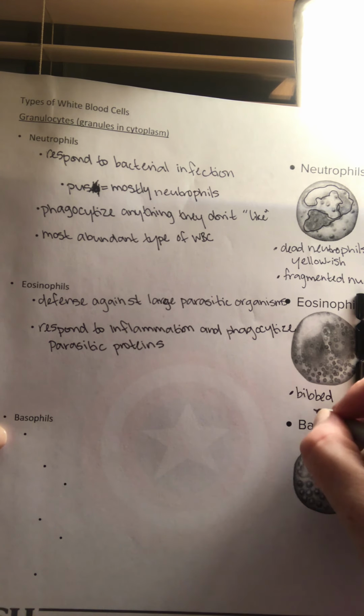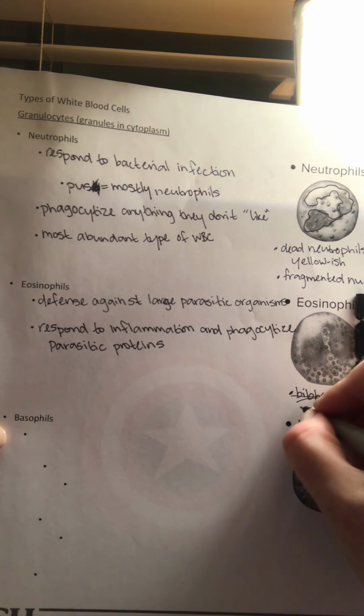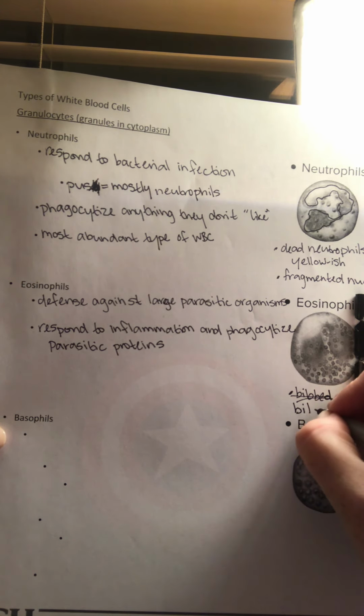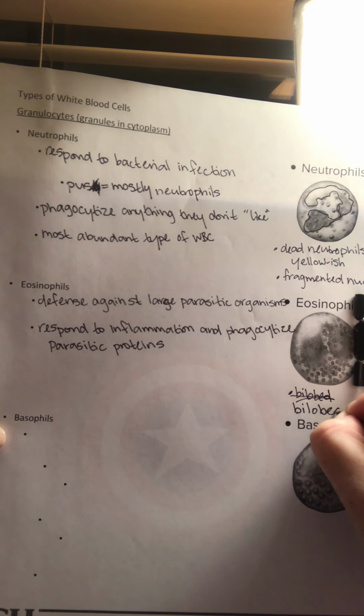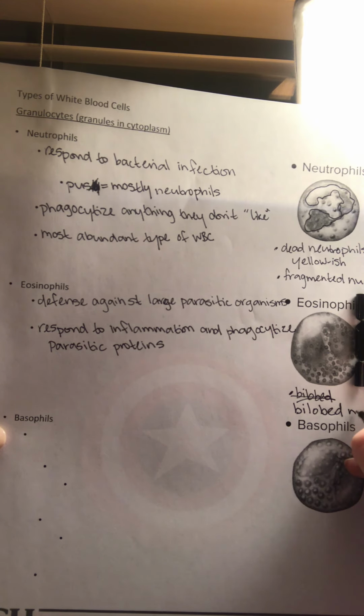That doesn't look like bibbed. Let me try this again. Bilobed. Let me stretch out my letters. Bilobed nucleus.